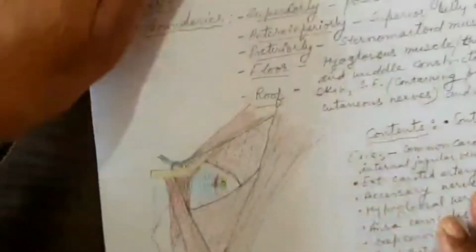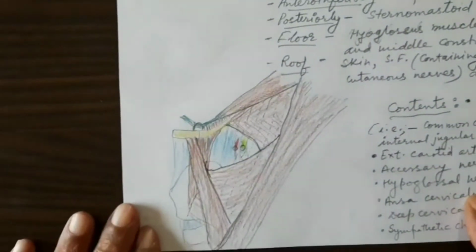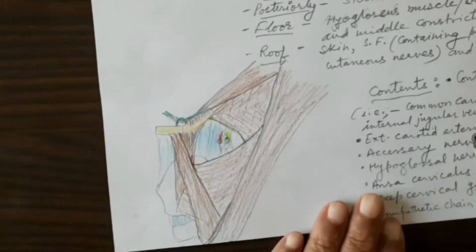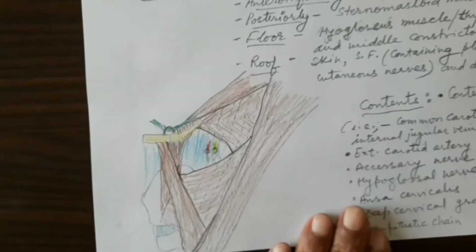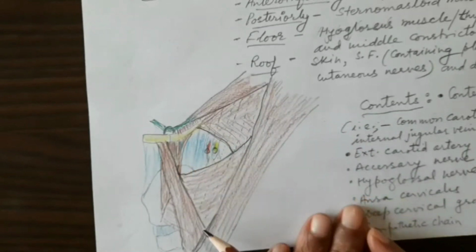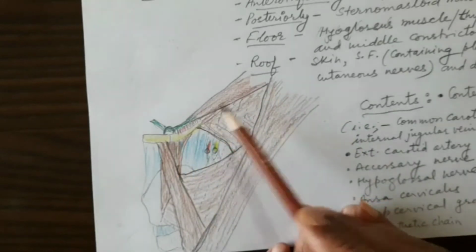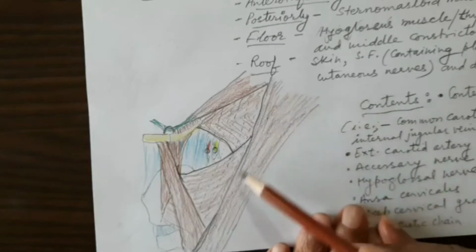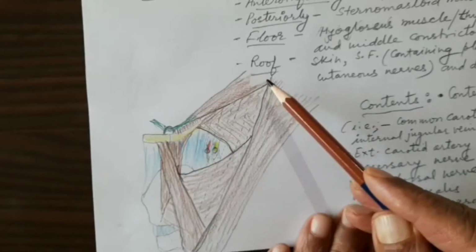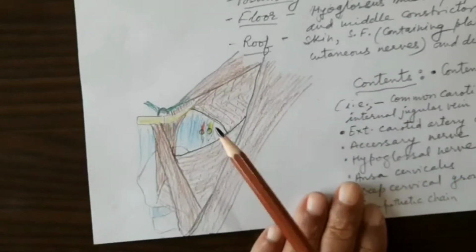Now in this diagram I will show you the boundaries of the carotid triangle. Most of the muscles I have already colored here. Let us see, this is the superior part, this is the anteroinferior, and this is the posterior part. So the triangle is here. See this area where I am tracing with the pencil, this is the triangle.